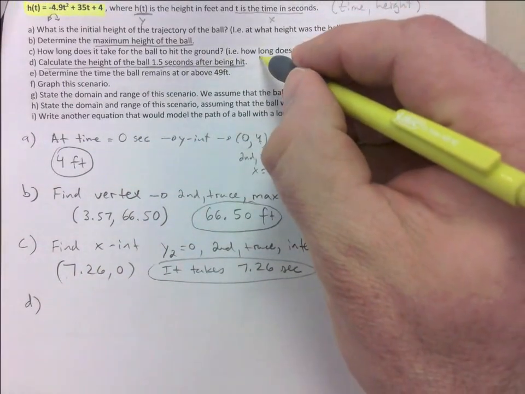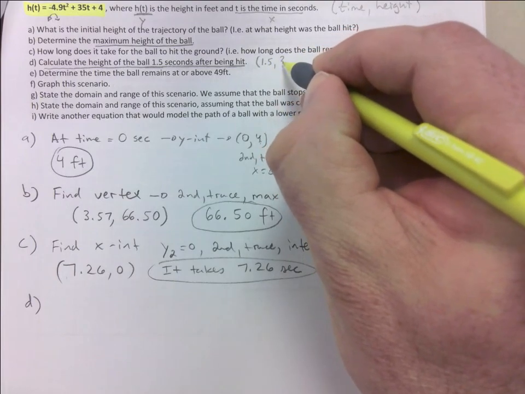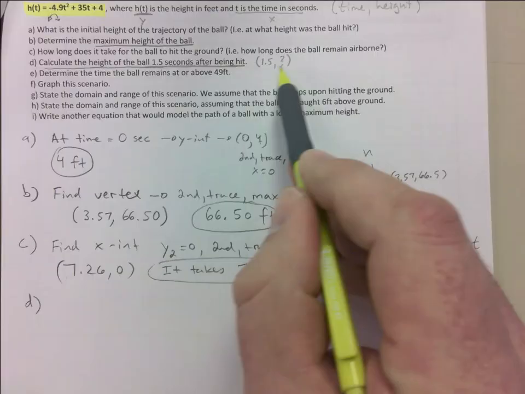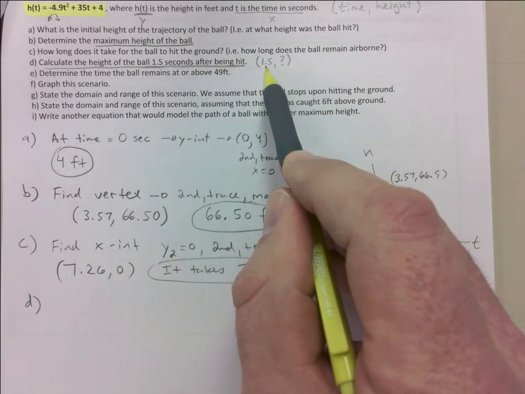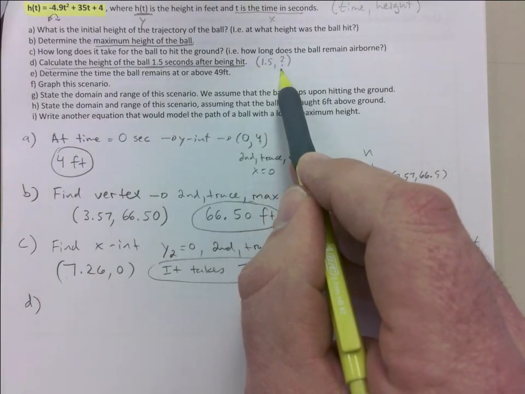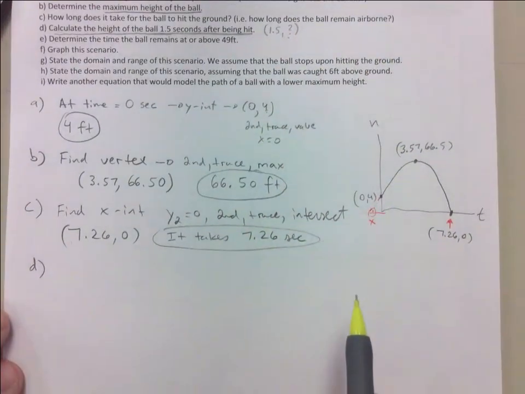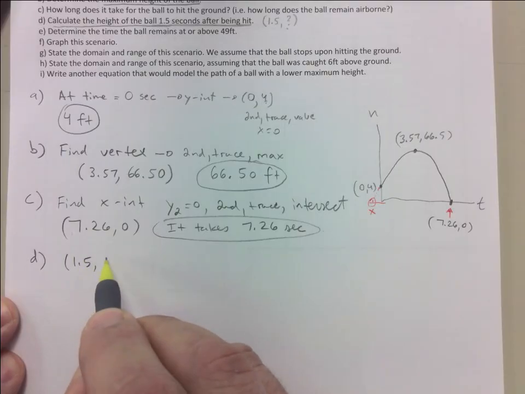Would this make sense if I said this? If time is 1.5, what is y? Would that make sense to you? That is basically what's happening. I'm giving you the x value. They want to know the y value. They want to know the height. So I'm going to do that one more time here. 1.5 question mark.